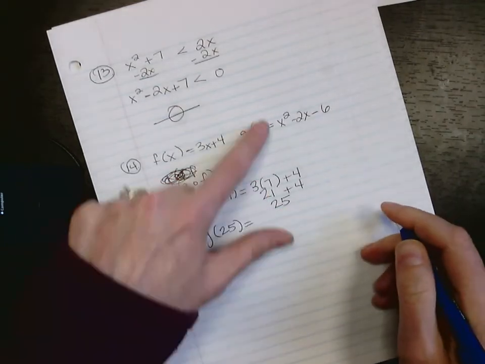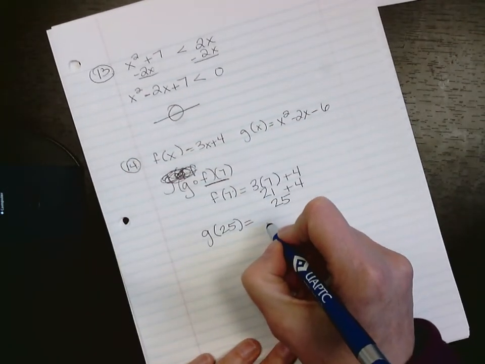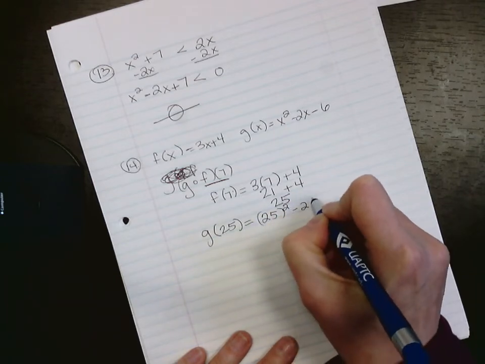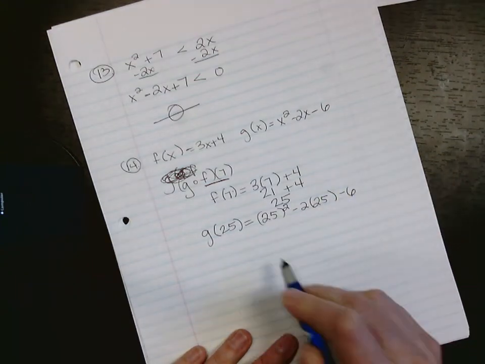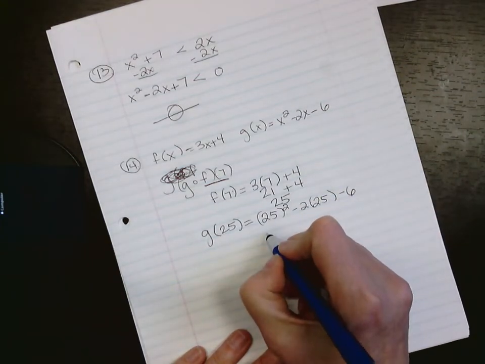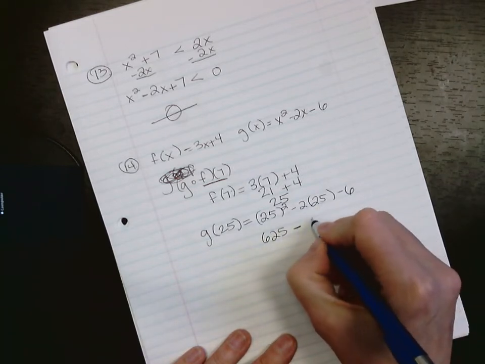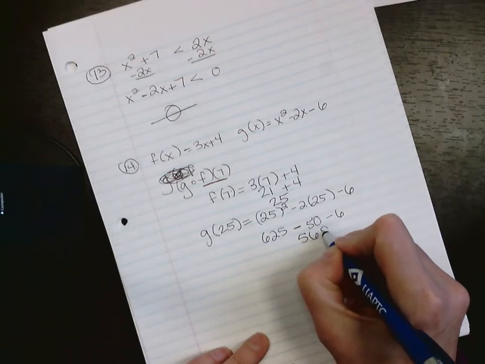So I'll go to my g function now and replace the x's here with 25. So I'll have 25 squared minus 2 times 25 minus 6. And then do that math. 25 squared is 625 minus 2 times 25 is 50 minus 6. And then just punch that in your calculator. So 625 minus 50 minus 6 gives me 569.